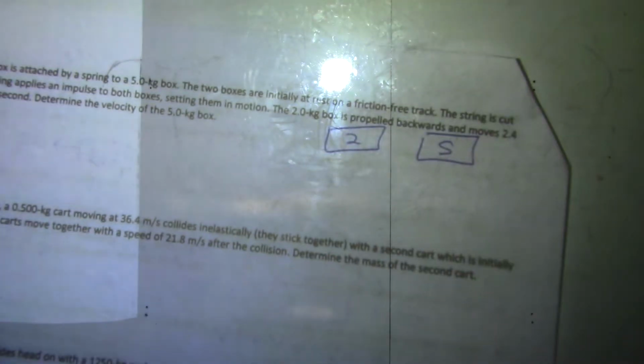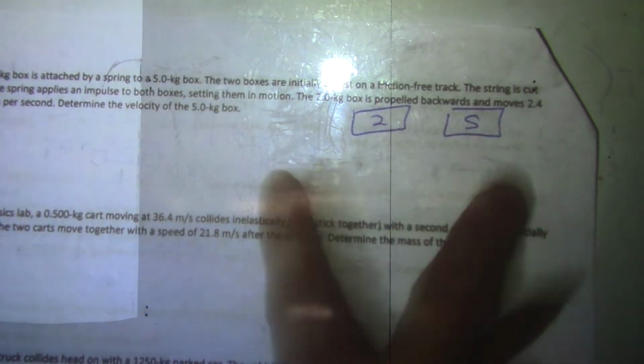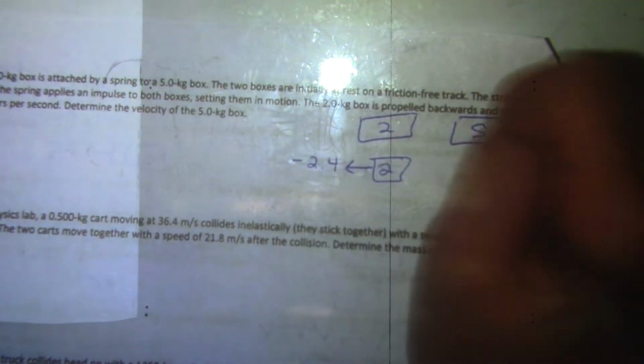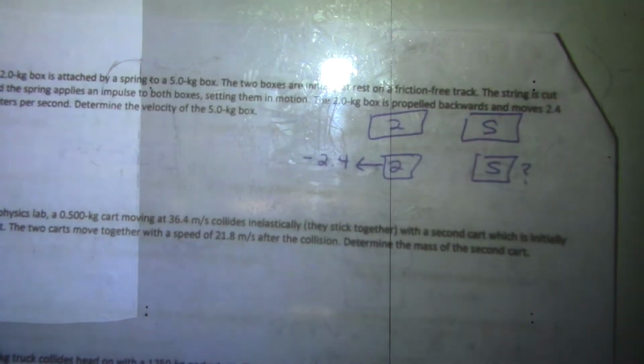All right, the next one, we've got a 2 kilogram box attached by a spring to a 5 kilogram box, and they are both initially at rest. So I'm going to have my 2 and my 5 initially at rest. And then the string is cut and applies an impulse, putting them both in motion. The 2 is propelled backwards, so I'm going to make that negative and moves at 2.5. And I want to know what is the velocity of the 5 kilogram.